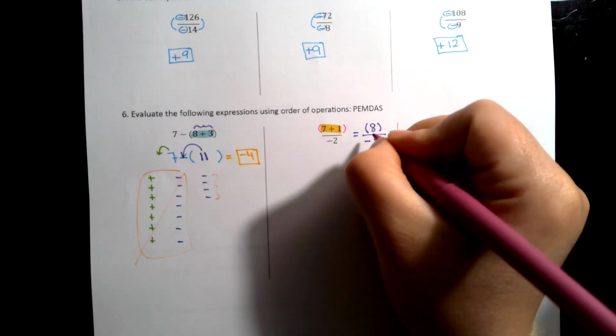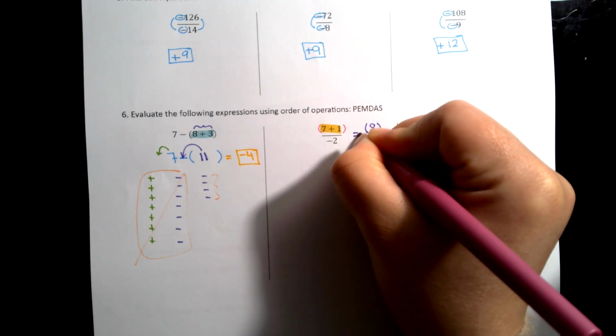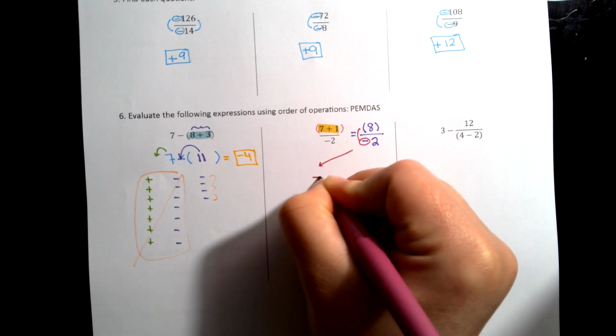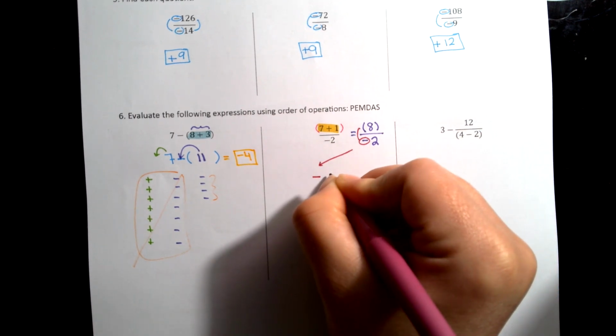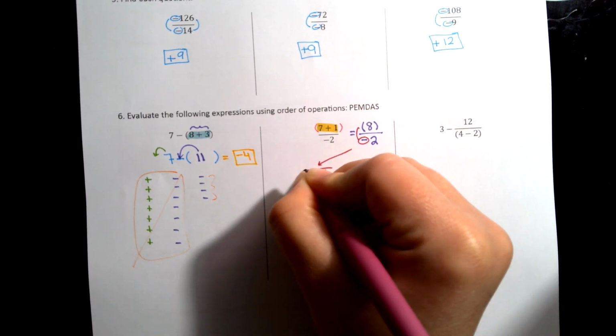And these are different. One is positive, one is negative. So that means my answer will be negative. 8 divided by 2, or 2 times what is 8, and that is 4.